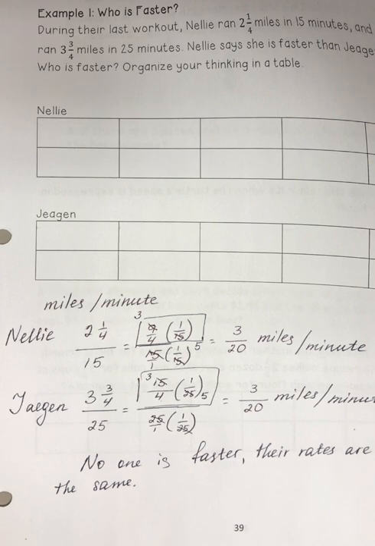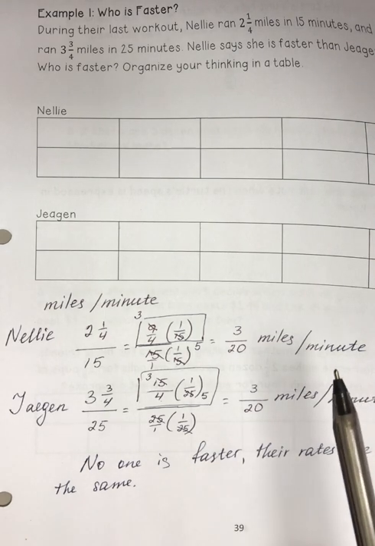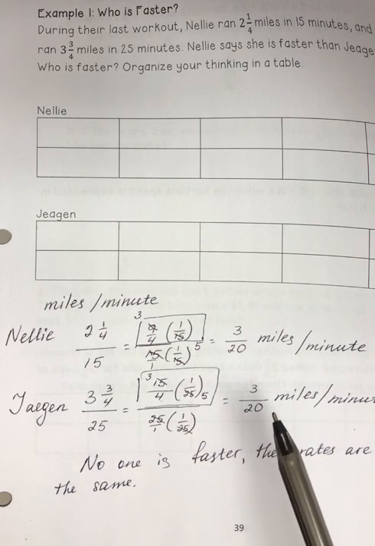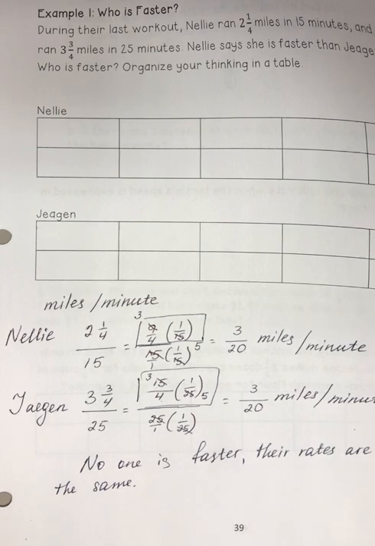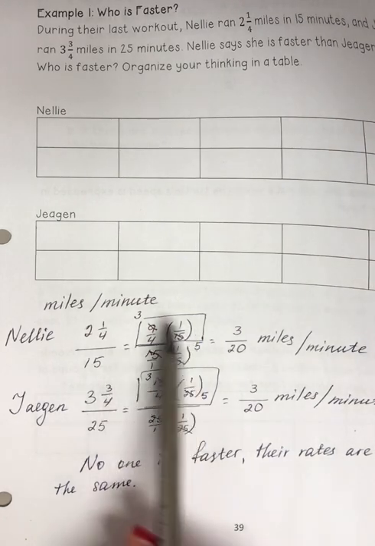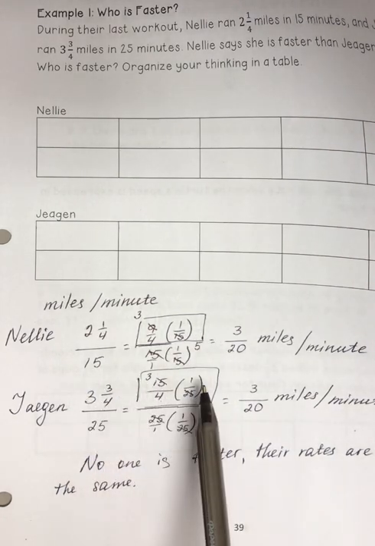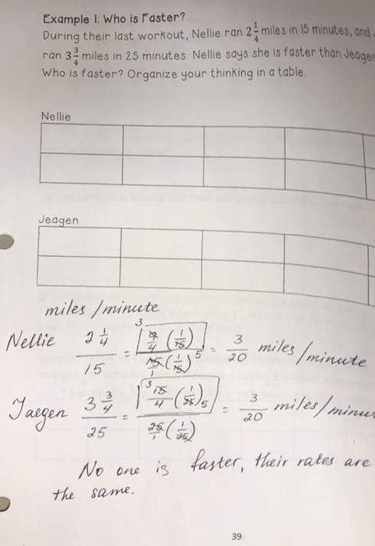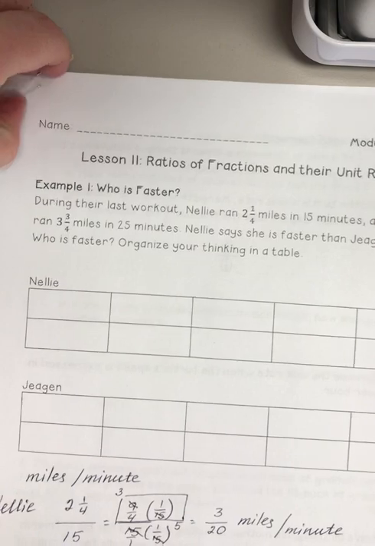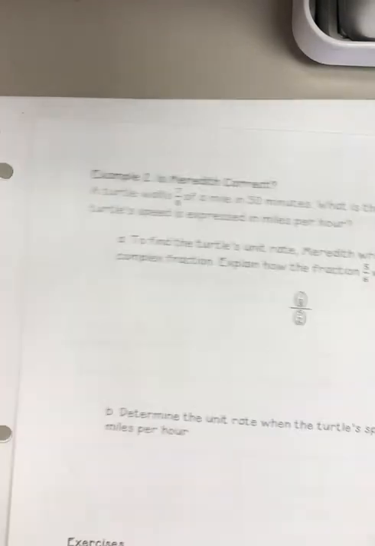Okay, so that is pretty much it. You notice how I still find the unit rate. I'm just dealing with harder numbers written as mixed numbers and fractions. And this division does not look like the division you studied in grade 6. That's what we are going to be focused on. Let's go ahead and move on to the next page.